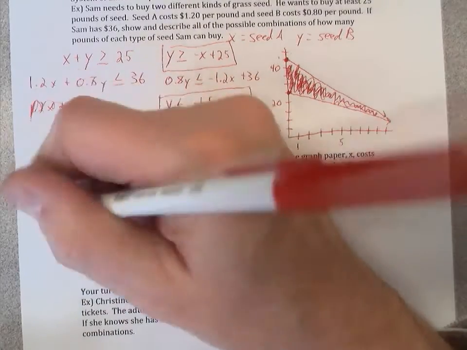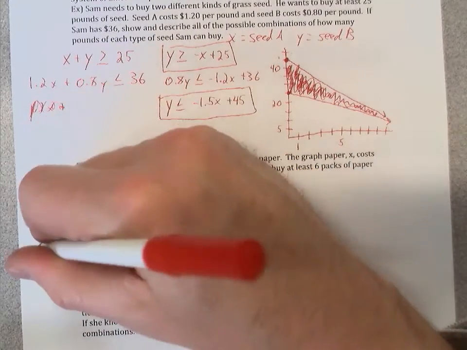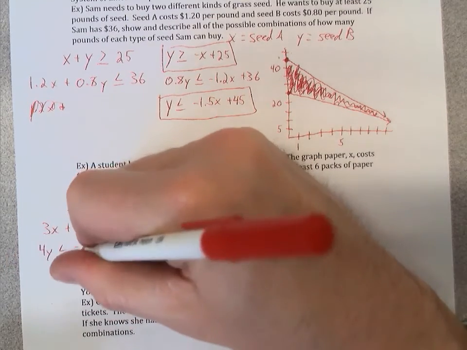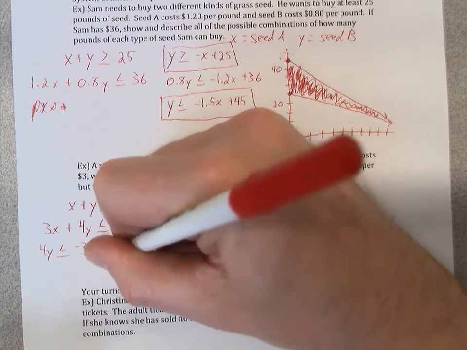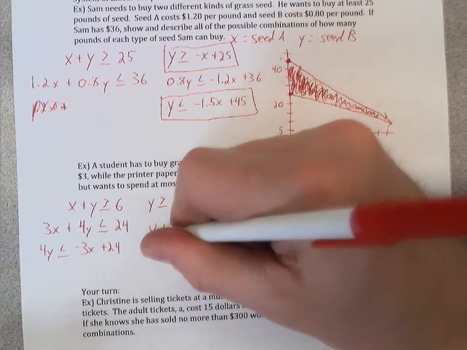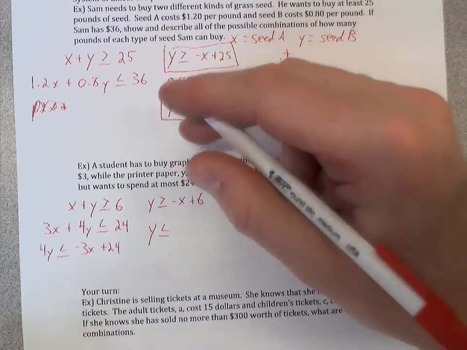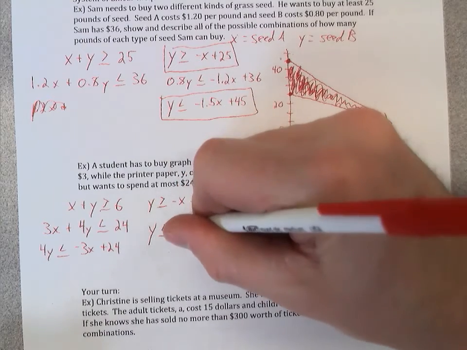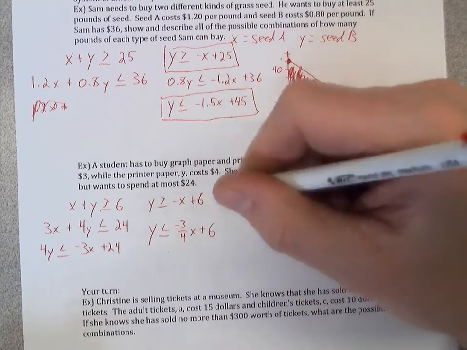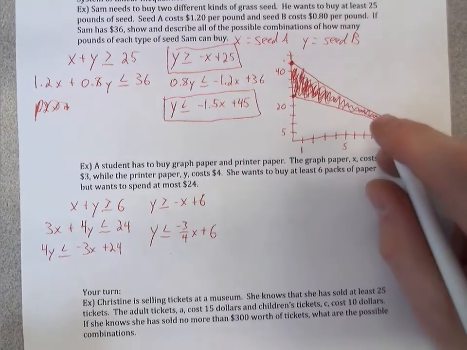Now we can rearrange: 4y is less than or equal to negative 3x plus 24, and divide by 4, and we end up with y less than or equal to negative 3/4 x plus 6, okay?